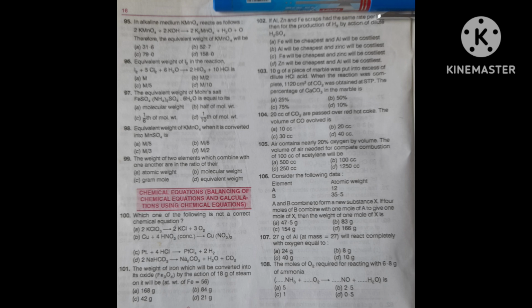Now, next question. 27 gram of aluminum, atomic mass is given 27, will react completely with oxygen equal to: option A 24 gram, option B 8 gram, option C 40 gram, option D 10 gram. Just think, this also you can solve by writing the equation.